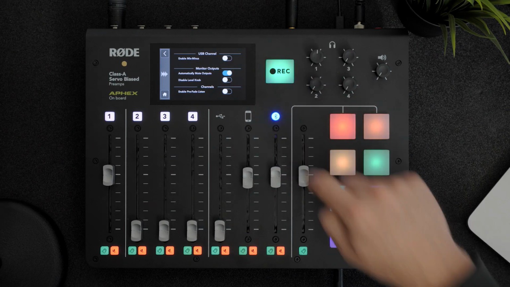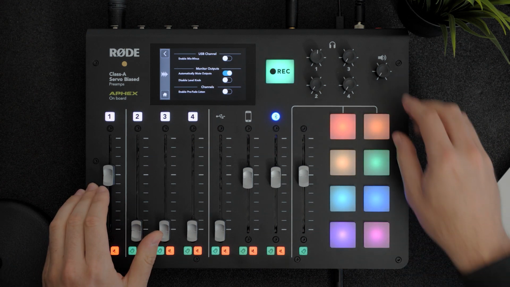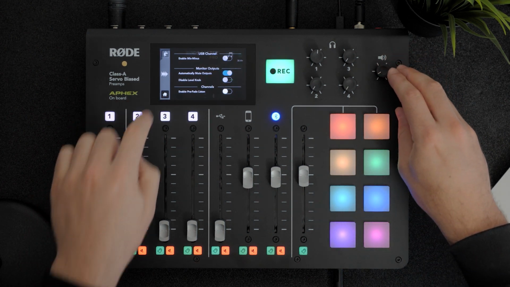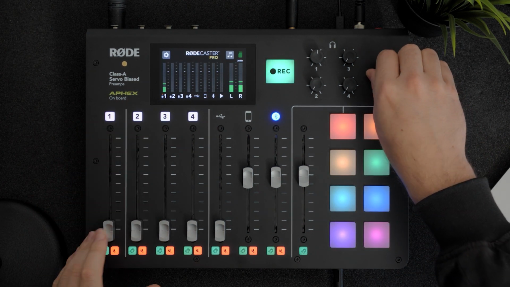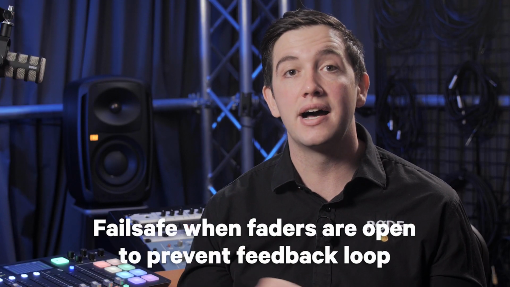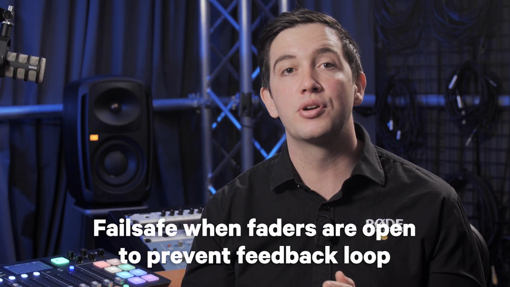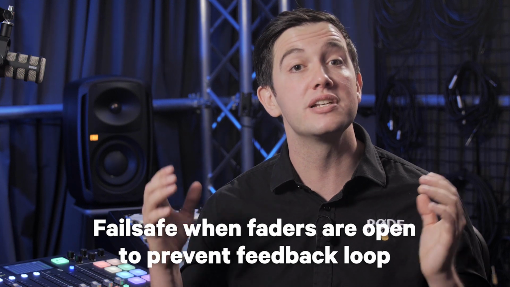The other new monitoring feature we've added is the option to automatically mute the outputs. When activated, this feature will act as a fail-safe when the faders are opened so that you don't end up creating a feedback loop if you're using speakers and damaging your gear or, more importantly, your hearing.